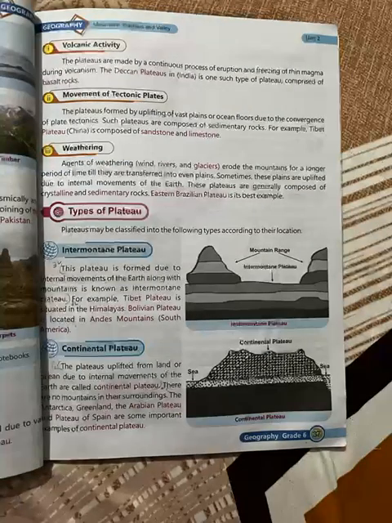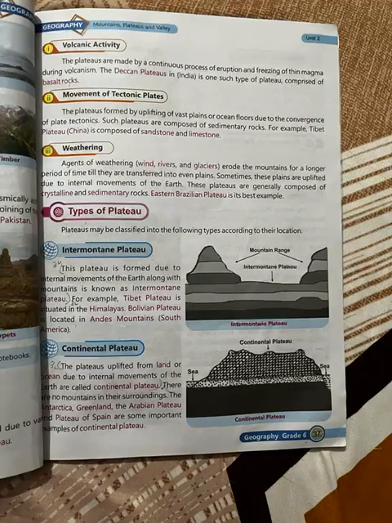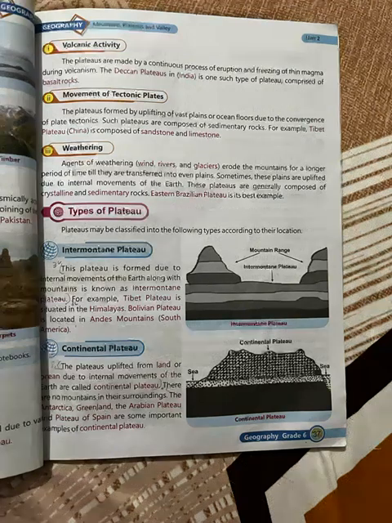Next, we are going to study the plateau, an elevated landmass that is 300 meters above sea level, but it tends to have a flat or plain surface. That is what we call a plateau. Potwar Plateau is a great example present in Pakistan. There are a lot of reasons that can cause plateaus. Some of the reasons are volcanic activities, movement of tectonic plates, and weathering by wind, rivers, and glaciers. These all play a part in the formation of plateaus.